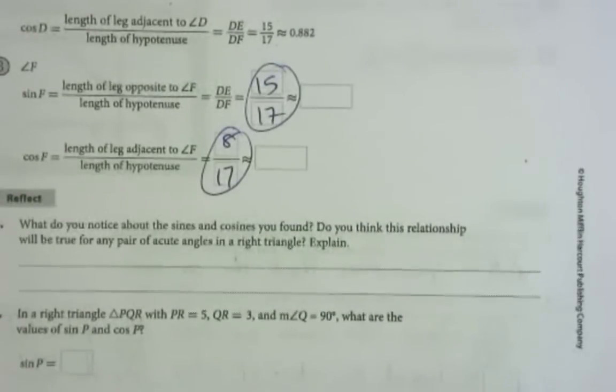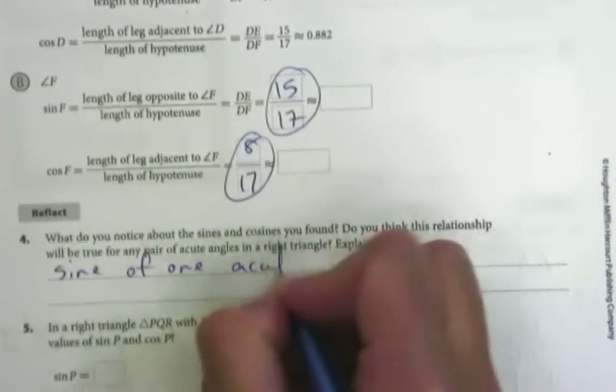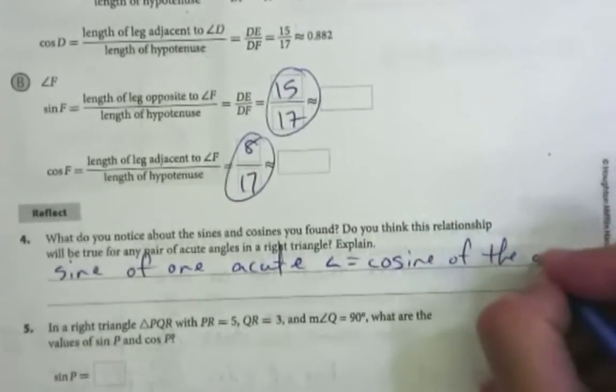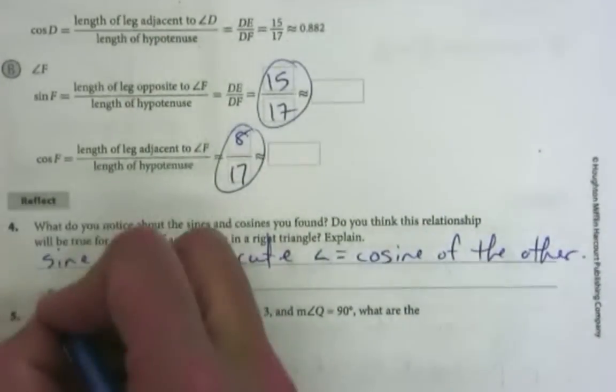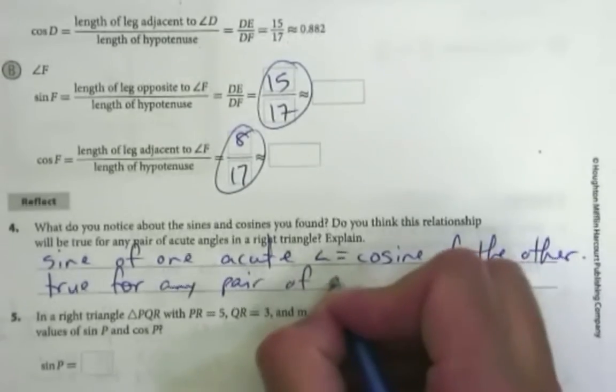In reflect number 4, they're asking, what do we notice about the sines and cosines we found? Is this relationship going to be true for any pair of acute angles? When we did the tangent video, you hopefully jotted down that the tangents of the two acute angles are reciprocals of each other. Similarly here, the sine of one acute angle equals the cosine of the other. And yes, this is going to be true for any pair of acute angles in a right triangle.